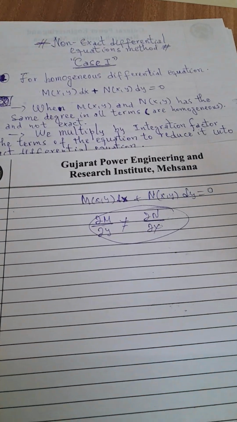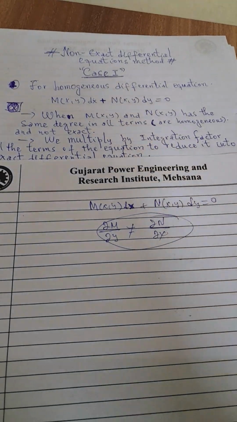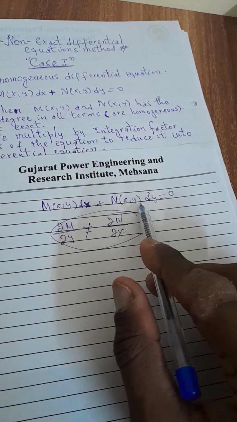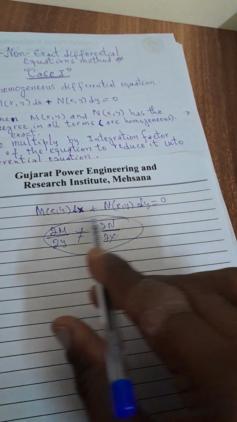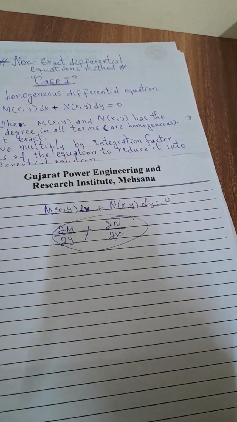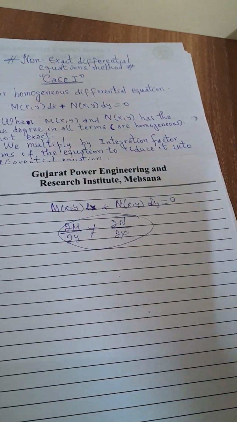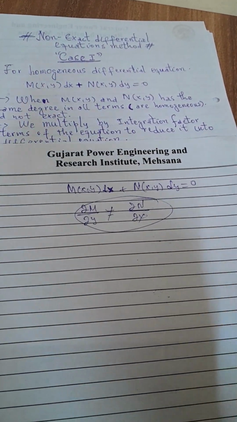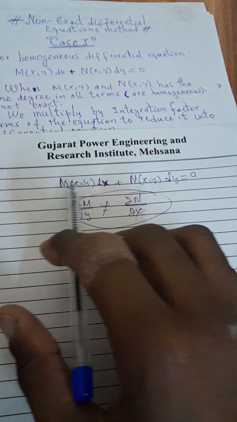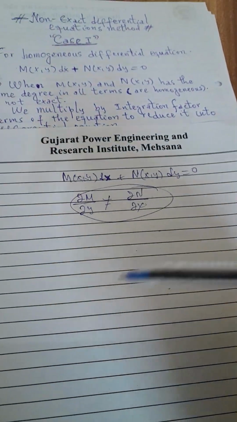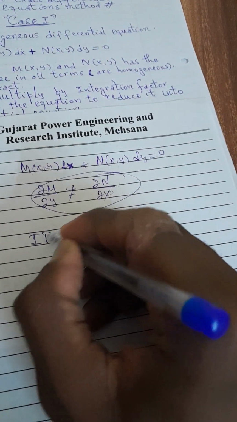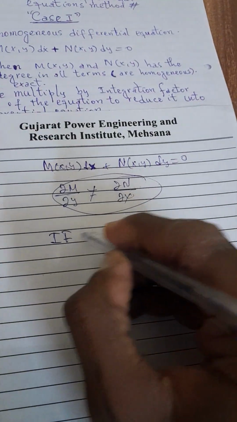So what do we have to do in this case? We have to multiply both M and N, the whole expression, by an expression that can reduce this equation to an exact differential equation. This expression that can reduce a non-exact differential equation to an exact differential equation, we call the integrating factor.